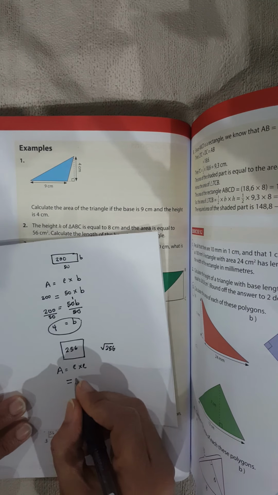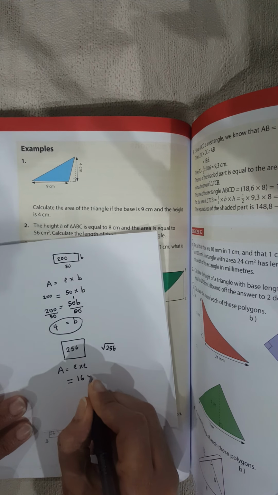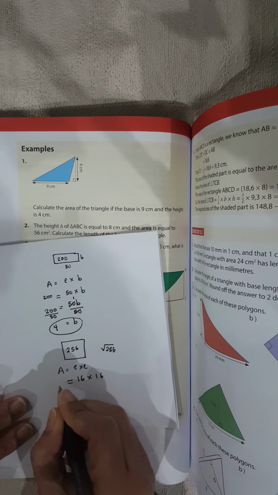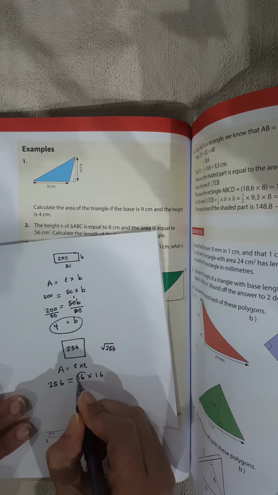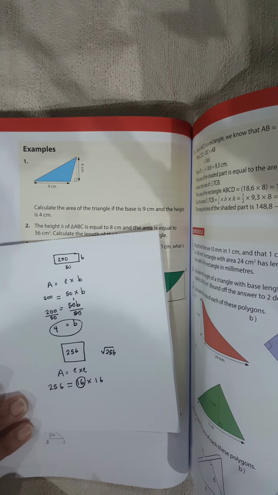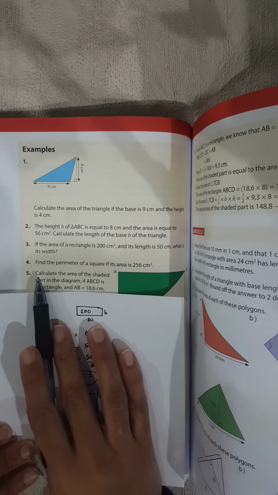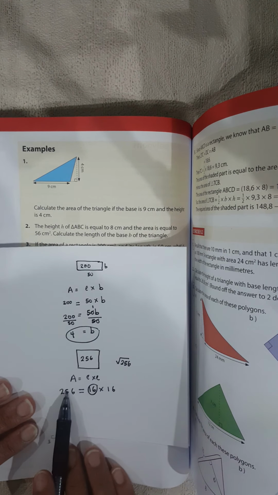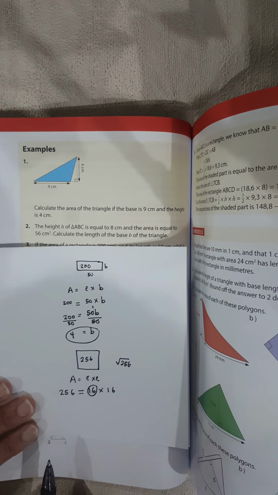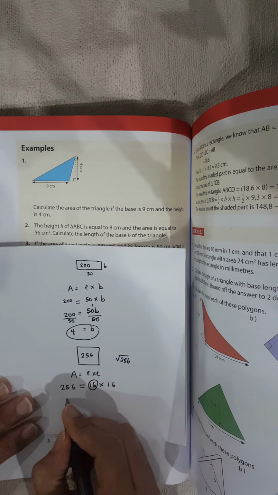So if we have 16 multiplied by 16, we're going to get 256. So that's how you're finding the length of your square. Now remember, the question is telling you to find the perimeter of the square. So first of all, we have to work backwards from the area and find the length of the square.